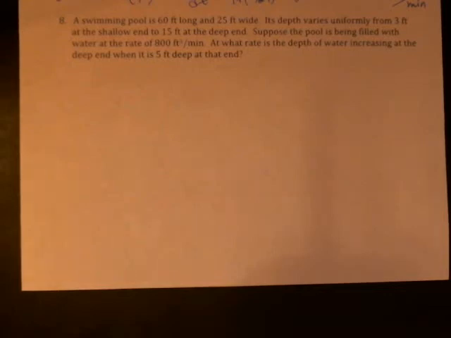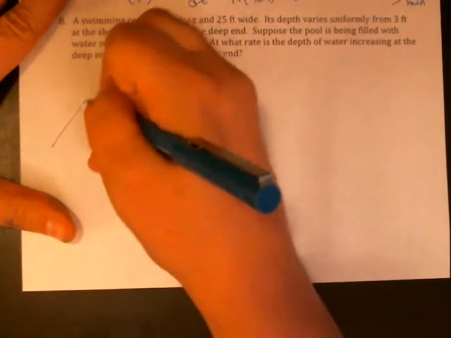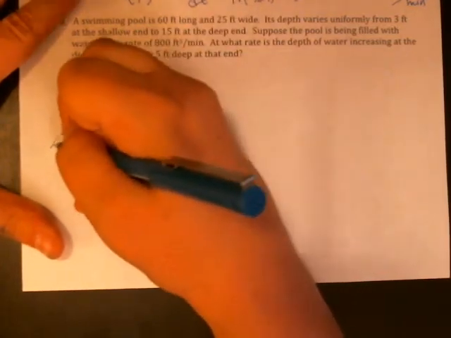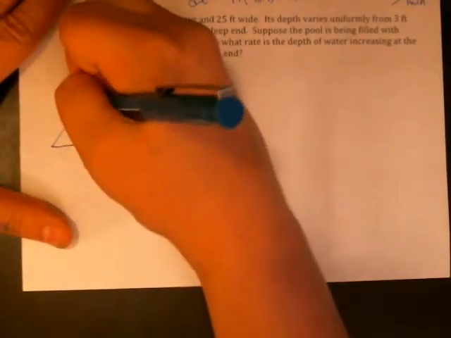Everyone. In this problem, we have a swimming pool that is 60 feet long and 25 feet wide. Let's think about how I want to draw this thing. Let's go like this. Okay, I'm going to assume that that is not changing.